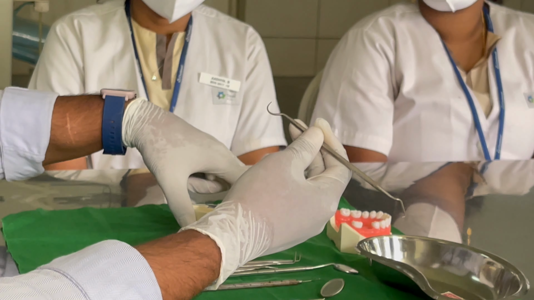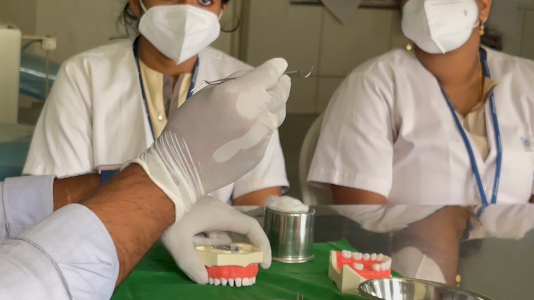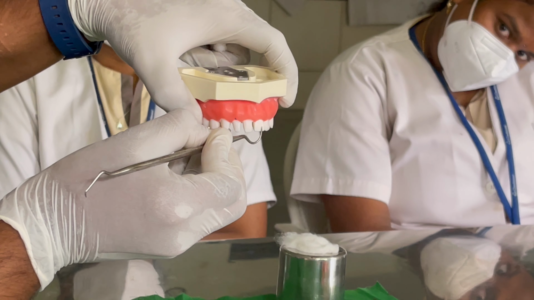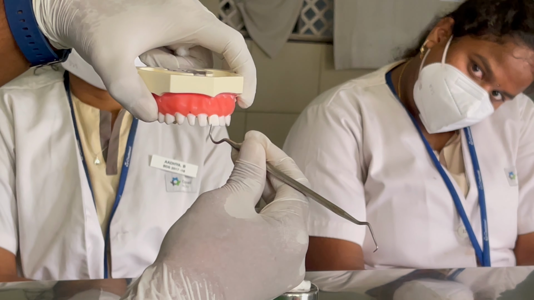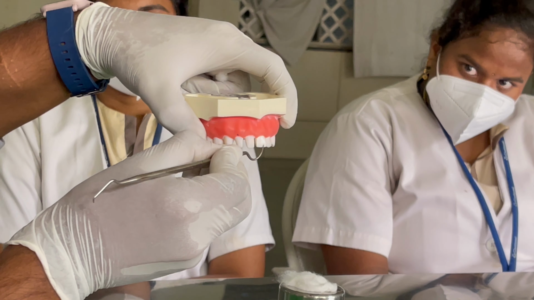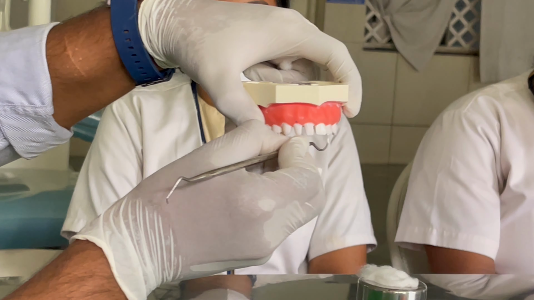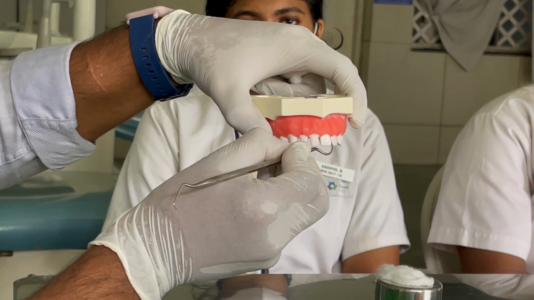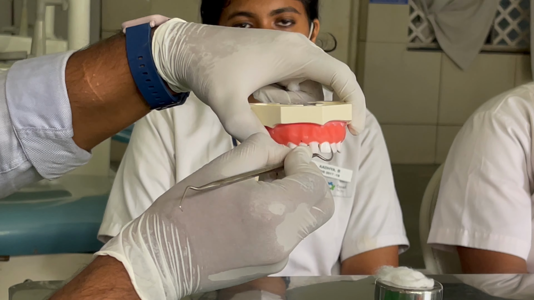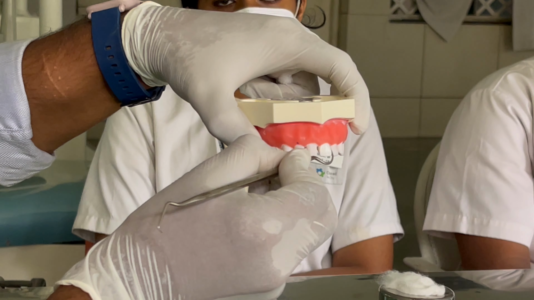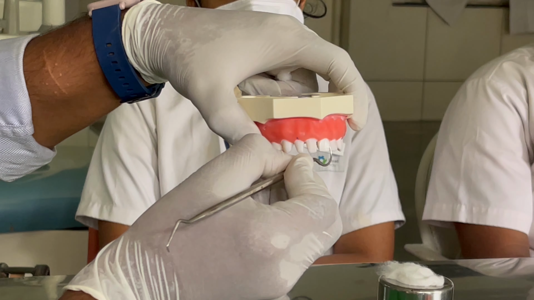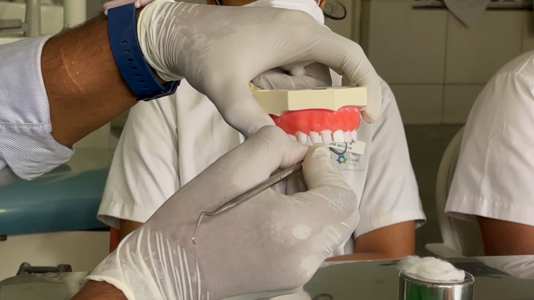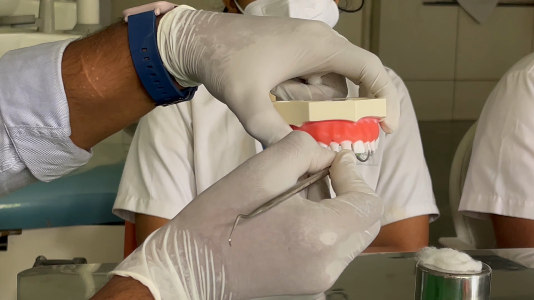For anterior teeth, similarly, the concavity should be parallel like this. You are not supposed to keep it like this; you are supposed to keep it like this. The direction is from distal to mesial. So first we see the incisal 1/3, then the middle 1/3, and then the cervical 1/3.